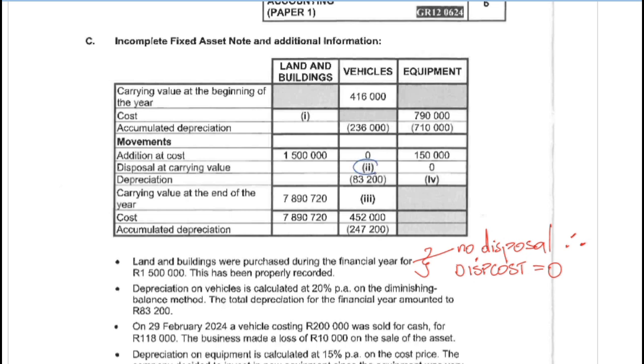Missing amount number 2 requires us to calculate the disposal at carrying value for vehicles. So here we want to determine the carrying value at the date of disposal of any vehicles that were disposed by the company during the current financial year. There are two equations we can use to determine this value. The first is carrying value at the beginning of the year plus additions at cost minus disposals at carrying value minus depreciation equals to the carrying value at the end of the year.